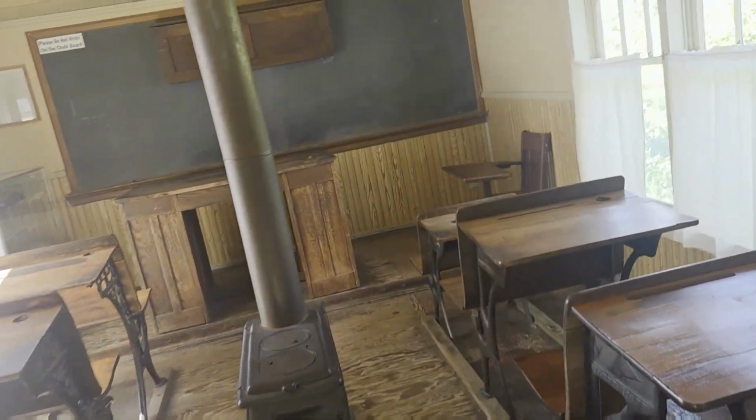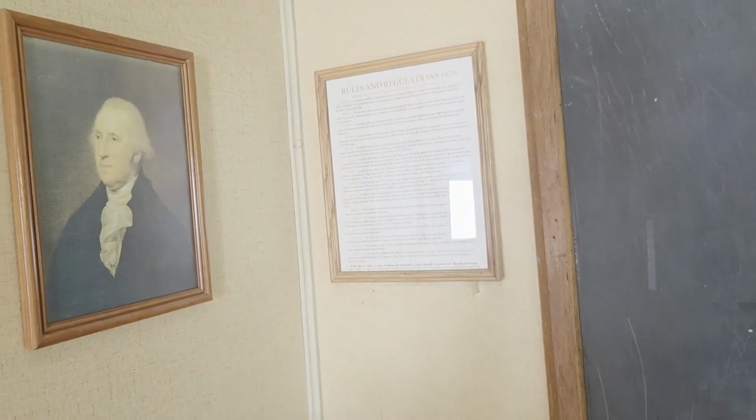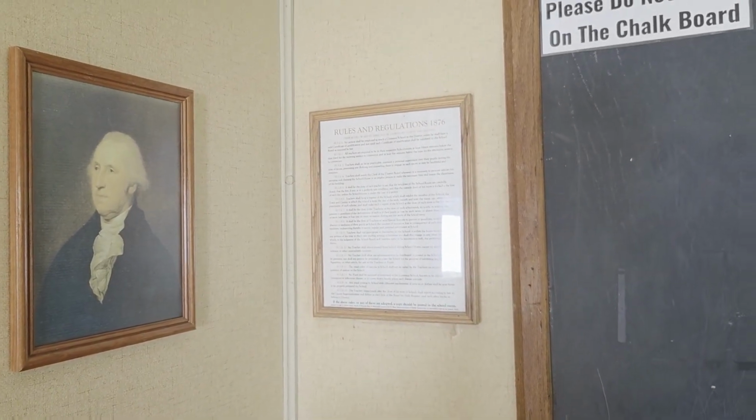There's a little red schoolhouse. Do not write on chalkboard. Rules and regulations. A lot of rules in this small little building.